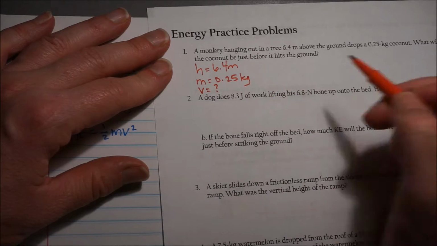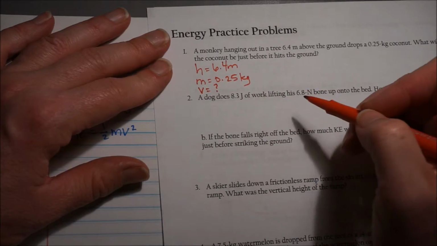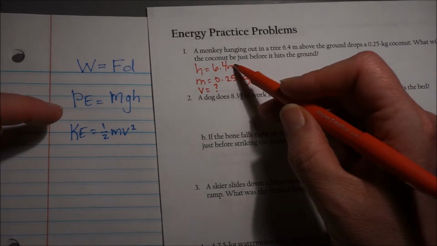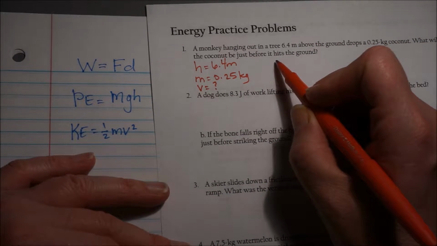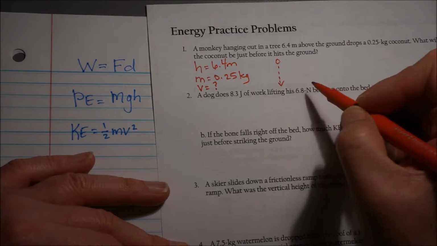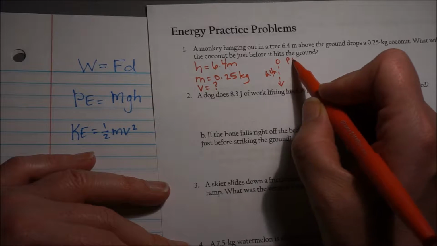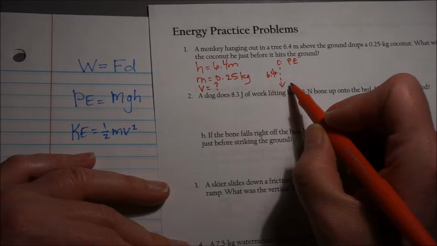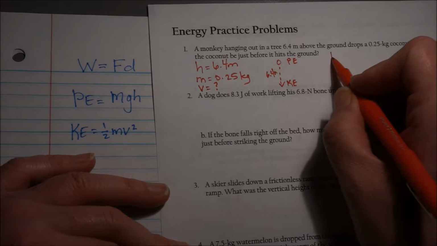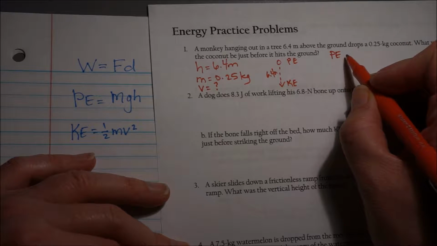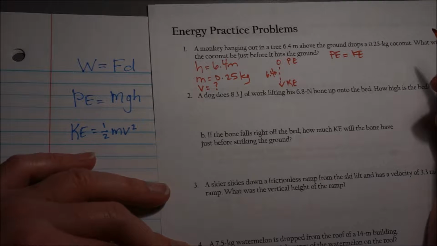So we have enough things here to not find the velocity directly, but to find something with our energy equations. We have mass and height, and from that we'll be able to find potential energy. So let's think about what's going on as the coconut is falling down to the ground. When it's up at its height of 6.4 meters, it has all potential energy, and when it's right down at the bottom, just before striking the ground, it's got all kinetic energy. So that means our PE is going to be equal to our KE, or potential energy equals kinetic energy.